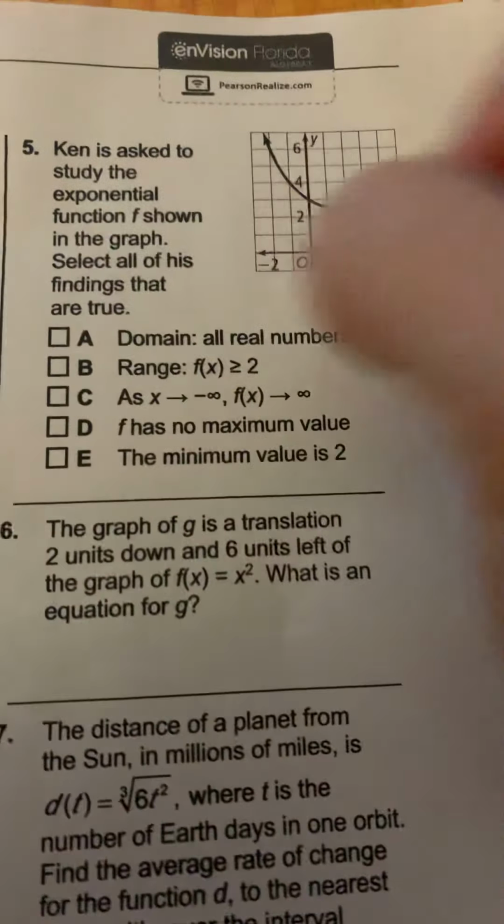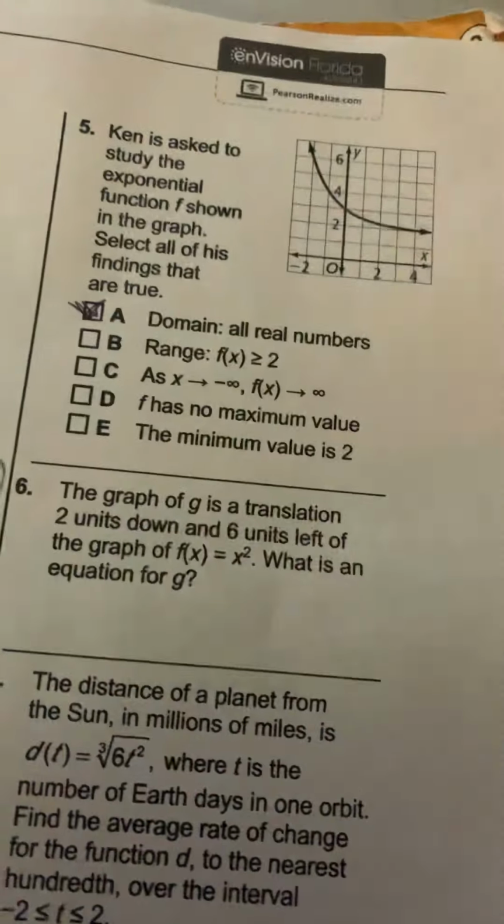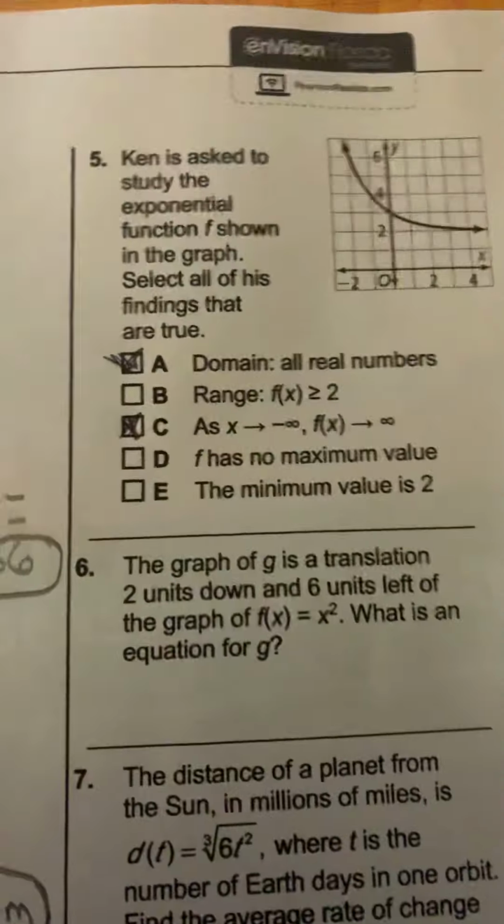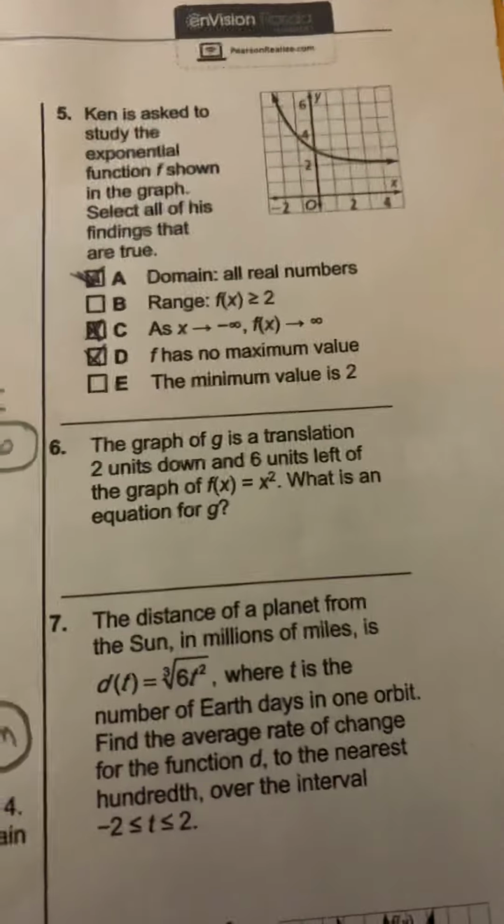All right, so that was right. We have domain of all real numbers. As x approaches negative infinity, so does y, and f has no maximum value.